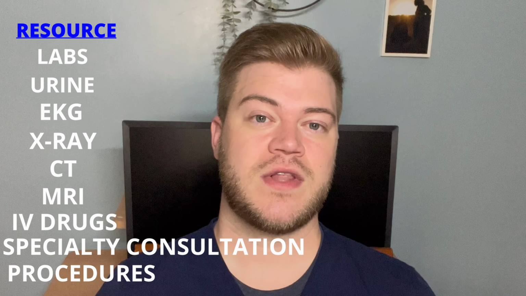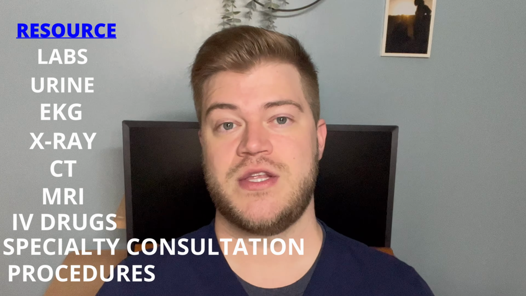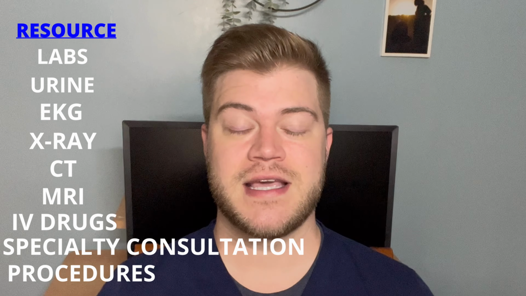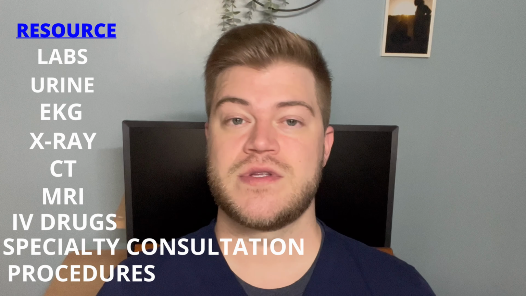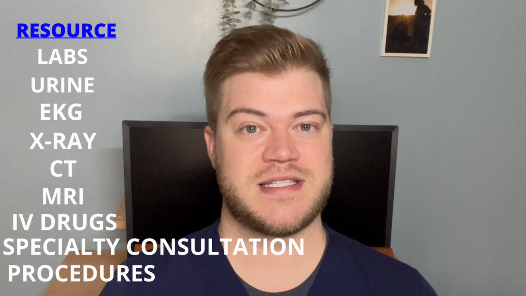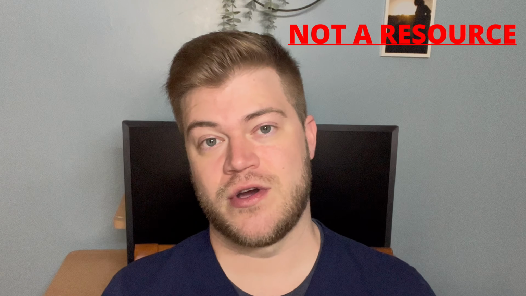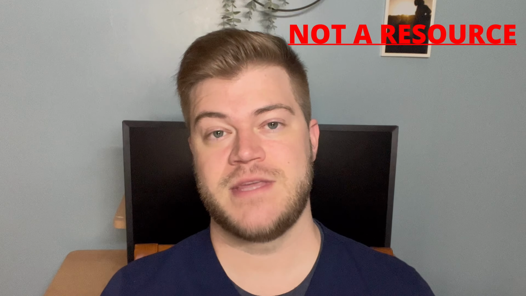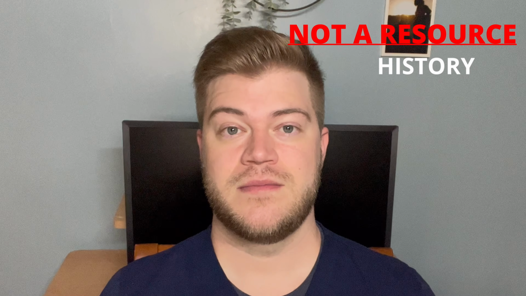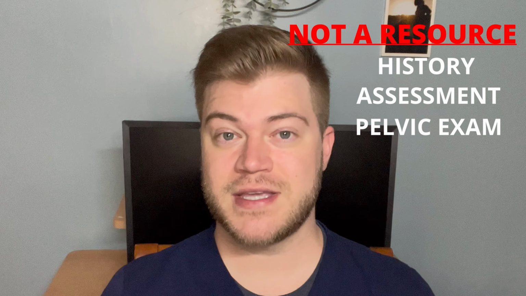And within each class, like labs, for example, if you have to get blood work done and you get a CBC and a BMP, even though those are 2 different labs, that's considered one resource because it's that category of labs. Things that are not considered a resource in the ER are giving your history, getting your assessment done, even including a pelvic exam.